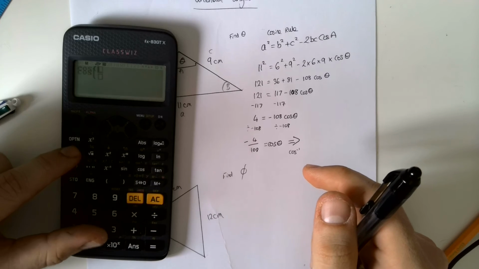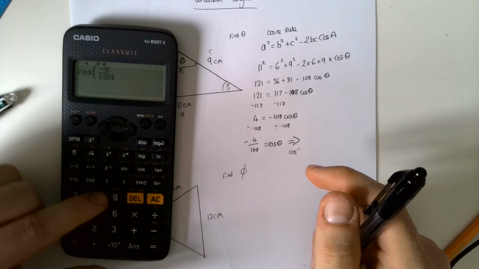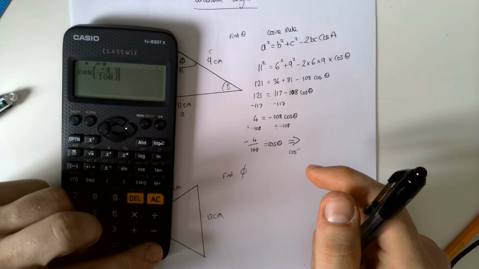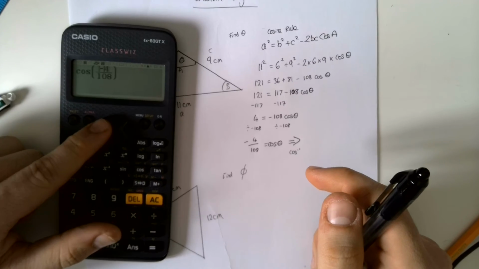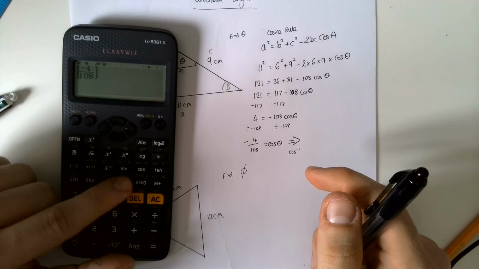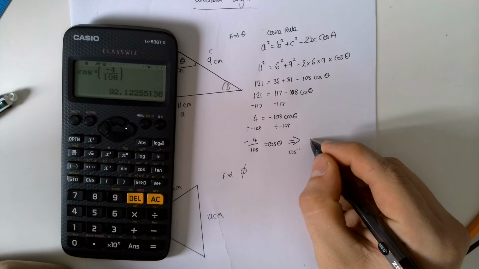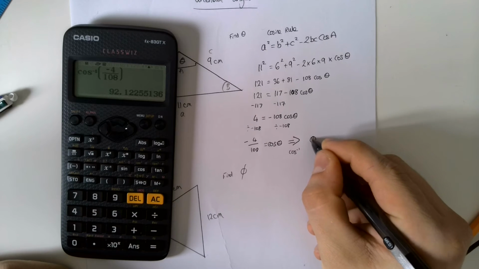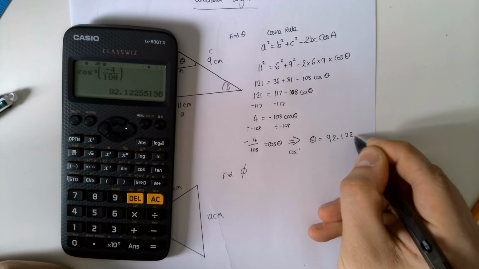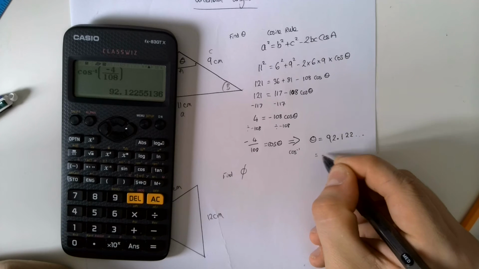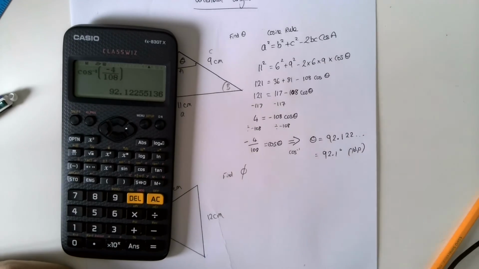And I'm going to type that in. So minus 4 over 108. I'm going to close my brackets. Oh, that looked a little bit weird. So inverse cos of minus 4 over 108. And that gives me 92.123. Just say it's 92.1 degrees for one decimal place.